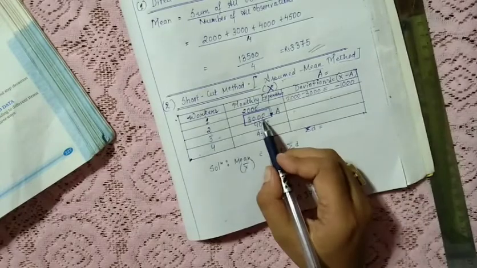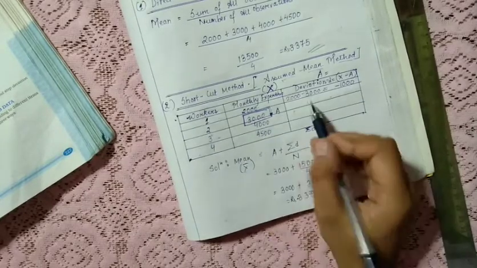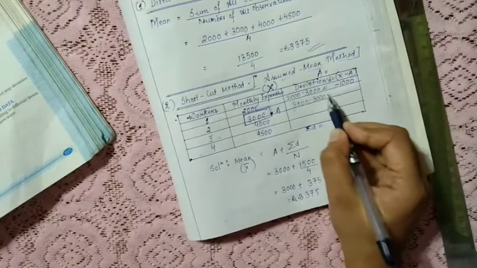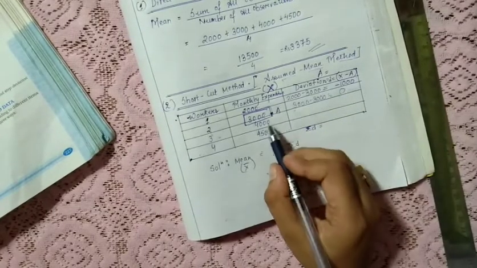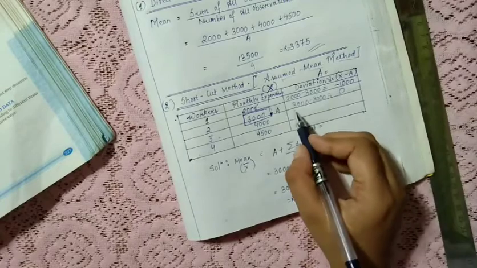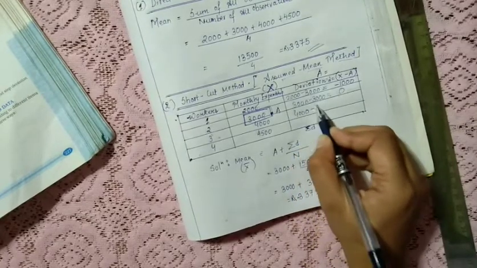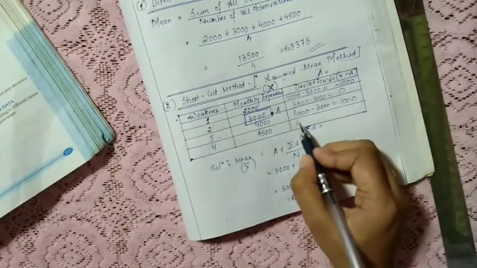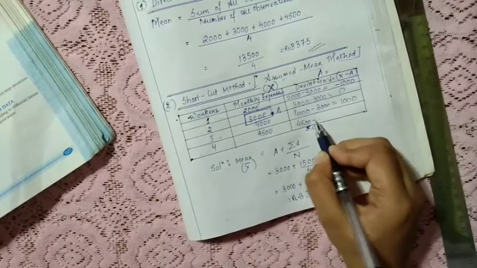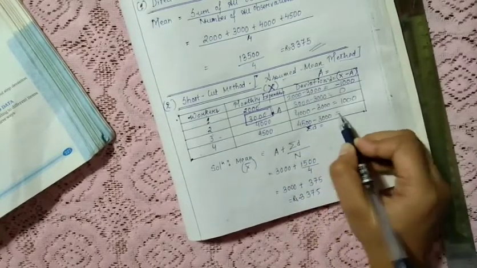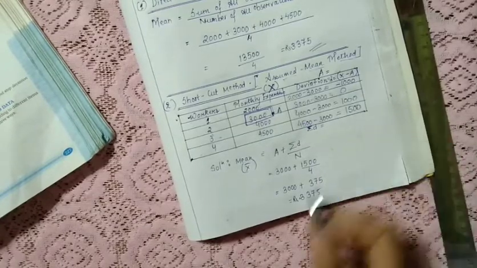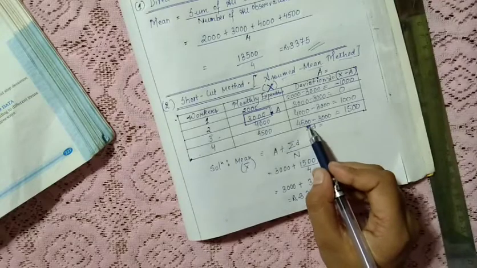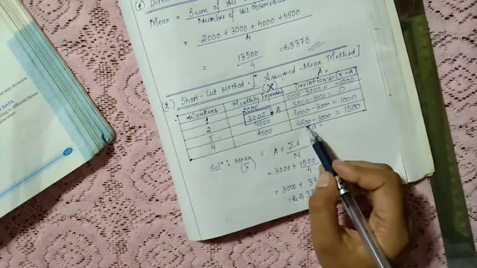From 3000, if we subtract 3000, we will get 0. From 4000, if we subtract 3000, we will get 1000. And 4500 minus 3000, we will get 1500. Now we need to find out the sum of all values.